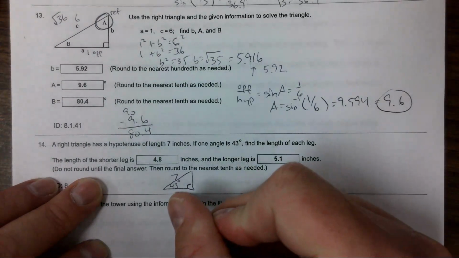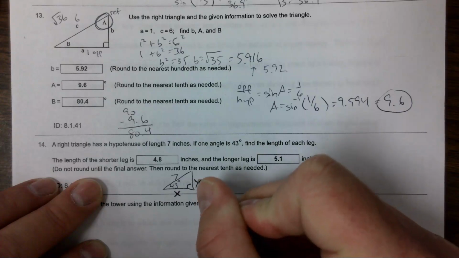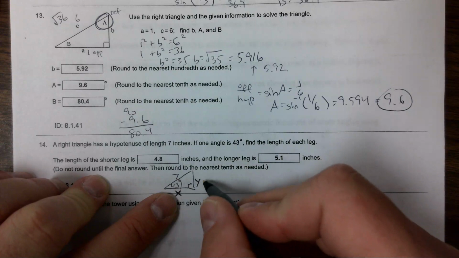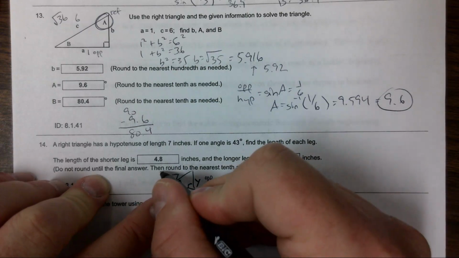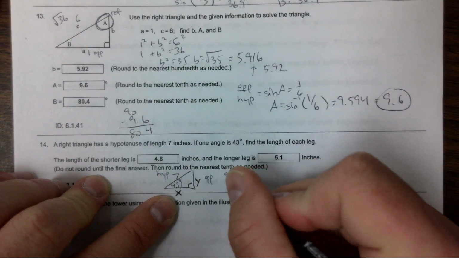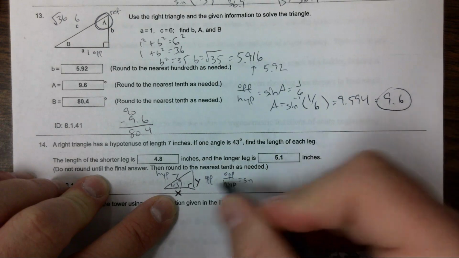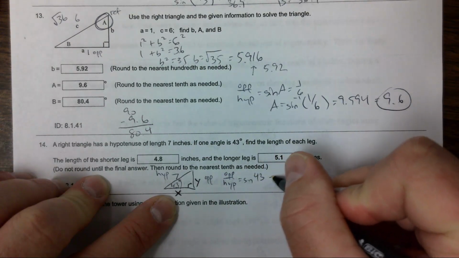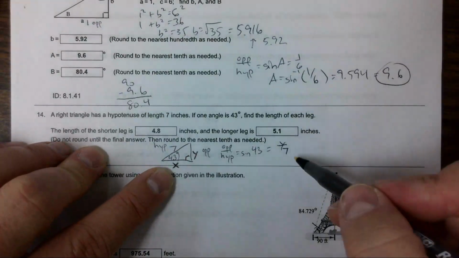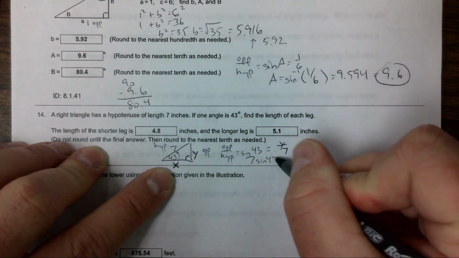Well, I will call this horizontal one X, like we usually do, and this vertical one Y. So if 43 is our reference, then the Y is the opposite, and the 7 is the hypotenuse. So if you're doing opposite over hypotenuse, that'd be sine. And sine 43 equals Y over 7. Now, when your number's in the denominator, you just multiply, so you get 7 sine 43 like we did earlier.